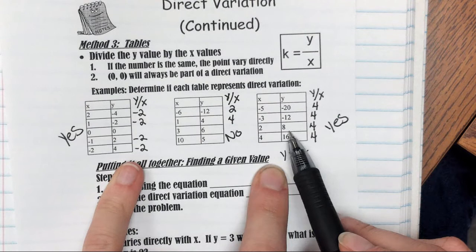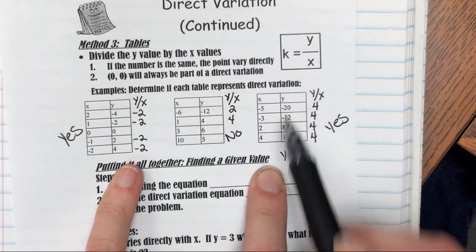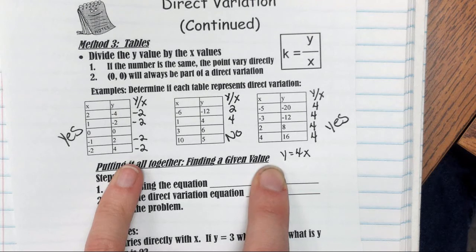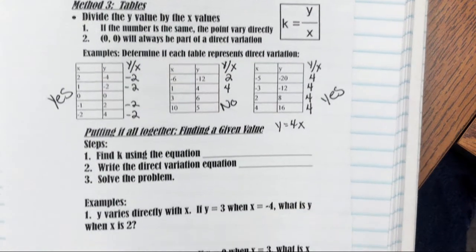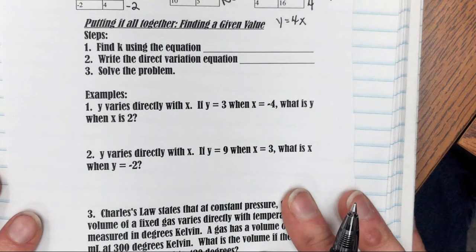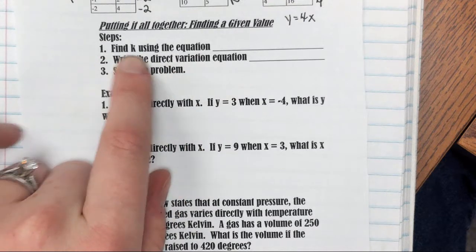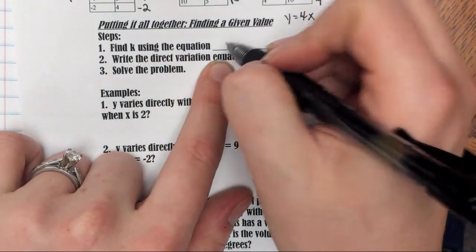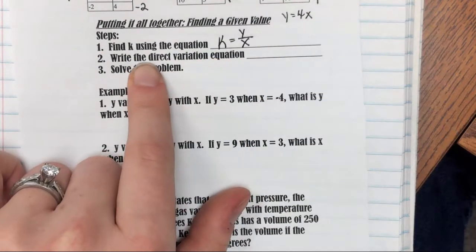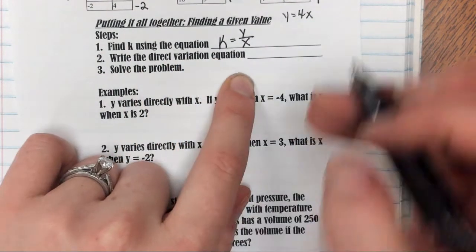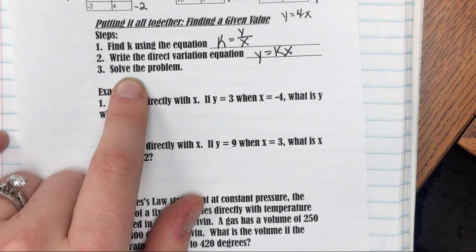2 times 4 is 8. Negative 3 times 4 is negative 12. Negative 5 times 4 is negative 20. All right, now we're going to put all three of those things together. So we're going to find a given value. Steps to find a given value: we have to find k using the equation k equals y over x. Then we write the direct variation equation, y equals kx, and then we solve the problem that's given to us.